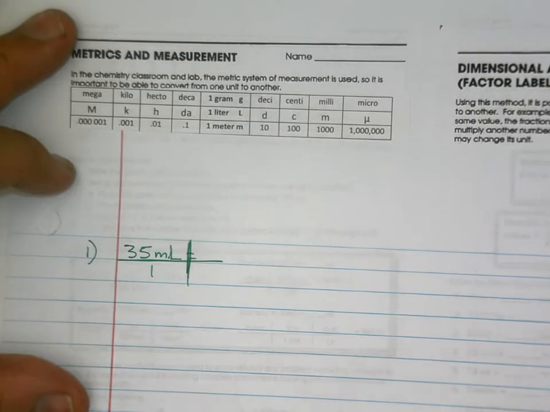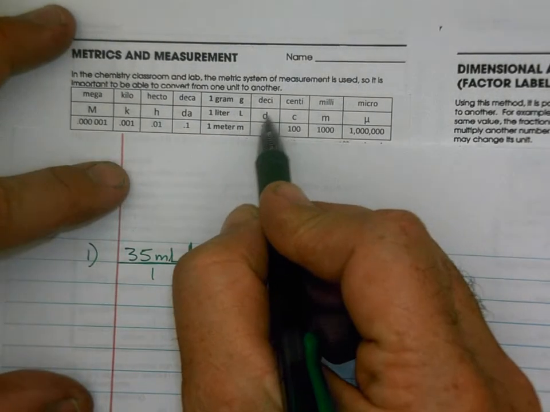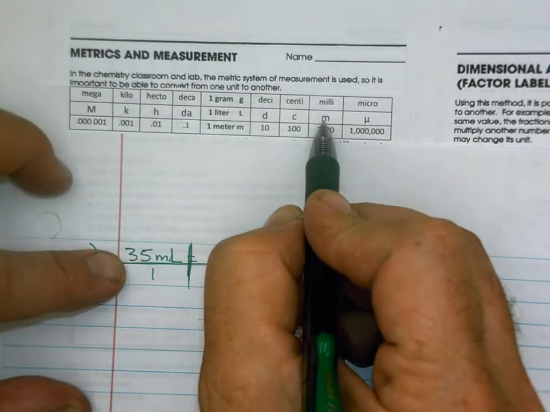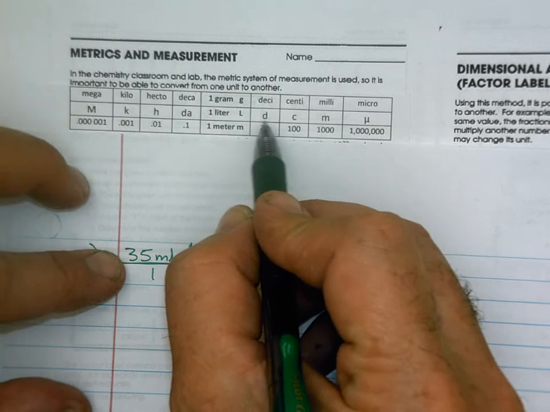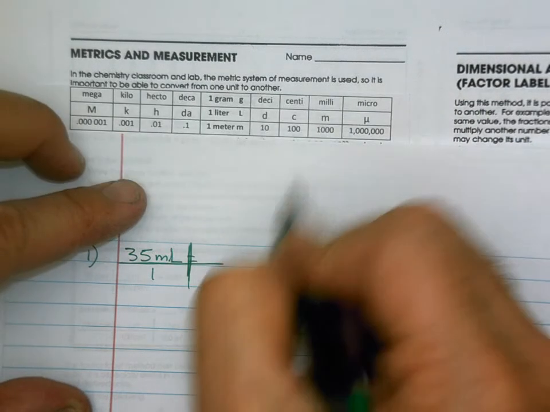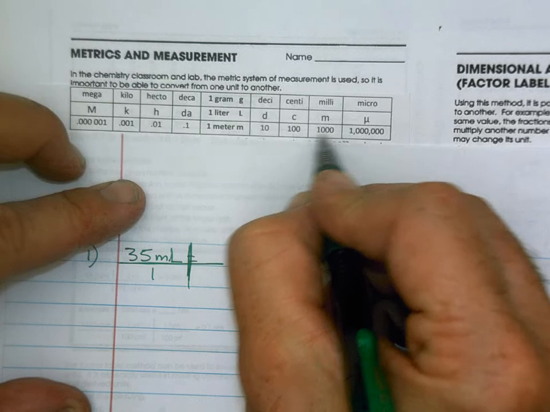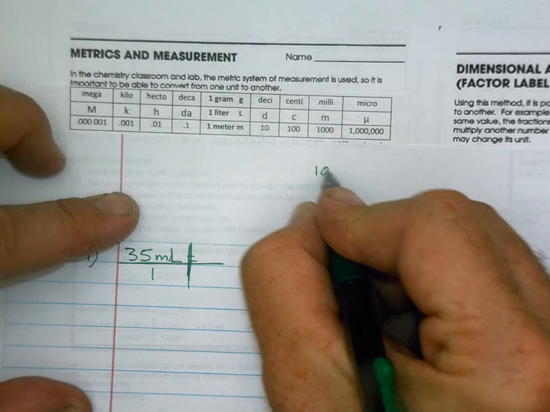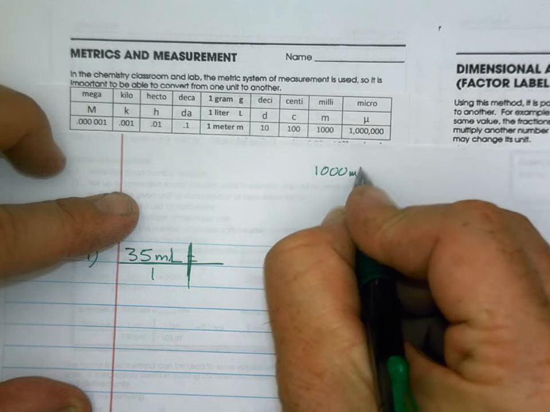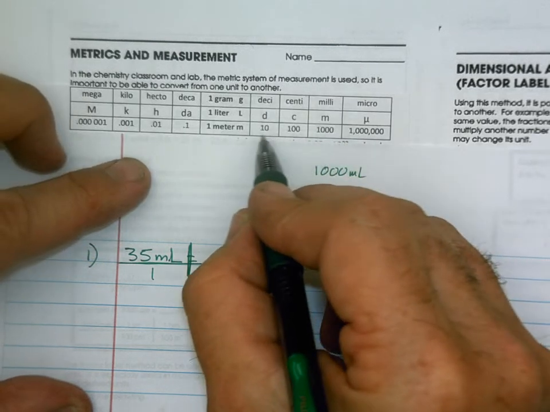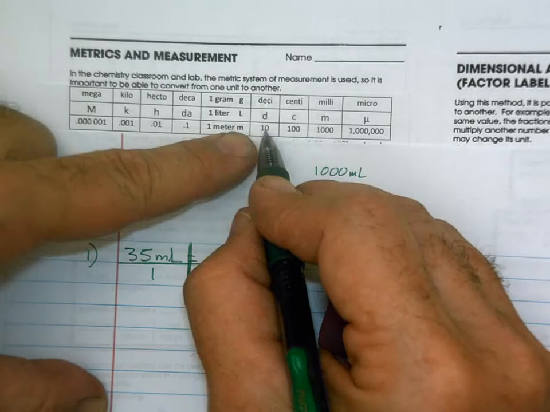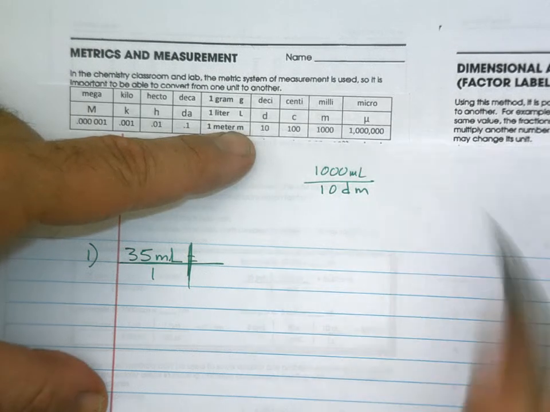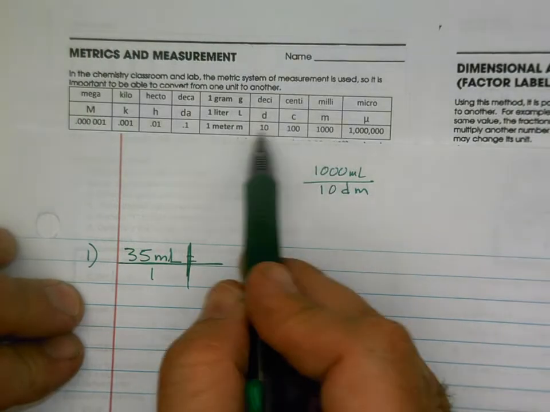And our conversion factors that we're going to use, we're going to go from milliliters to decaliters. So what I'm going to put over here for the conversion factor, I'm going to say 1,000 milliliters is going to be the same as 10 decaliters. I'm just looking over here.